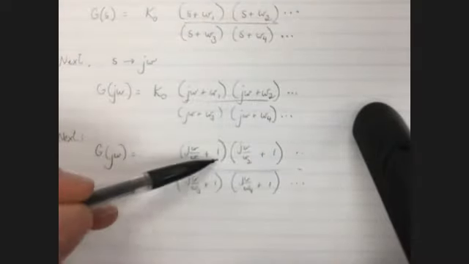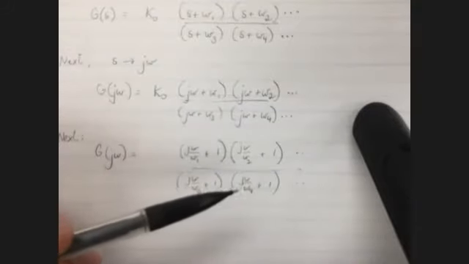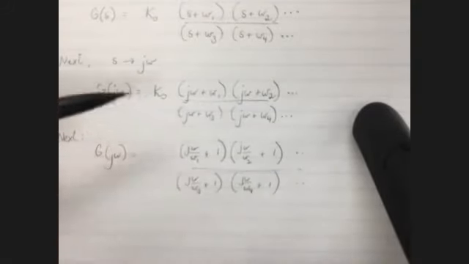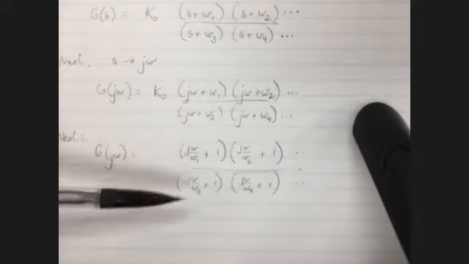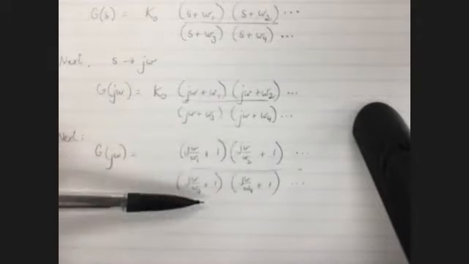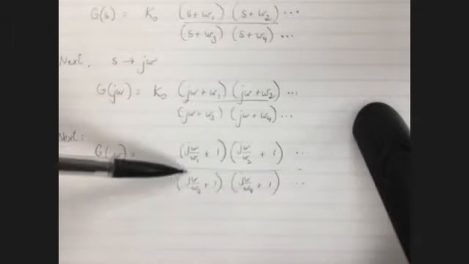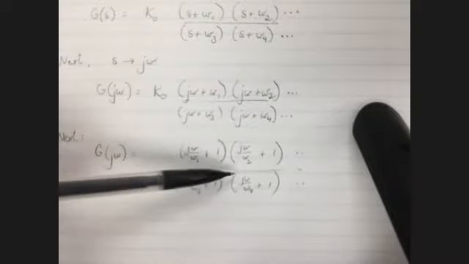So we are factoring top and bottom, so you've got 1 plus j omega over these various frequencies. Now, you might say, wait a minute. Here I divided by omega 1, omega 2, down here by omega 3 and omega 4. All of that dividing is going to get absorbed in your constant.